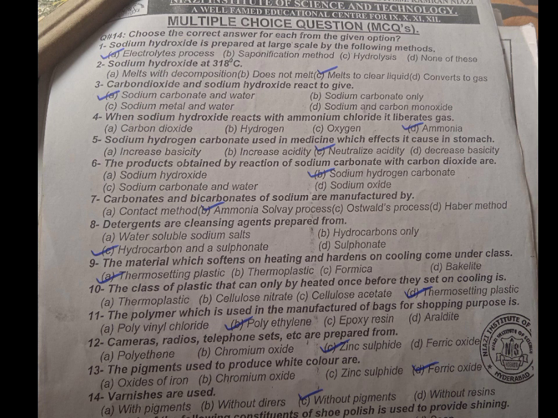The material which softens on heating and hardens on cooling comes under class thermoplastic. उसके बाद है the class of plastic that can only be heated once before they set on cooling is thermosetting plastic. The polymer which is used in the manufacture of bags for shopping purpose is polyethylene. Cameras, radios, telephone sets, etc. are prepared from zinc sulfide.